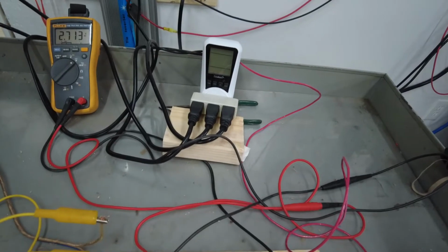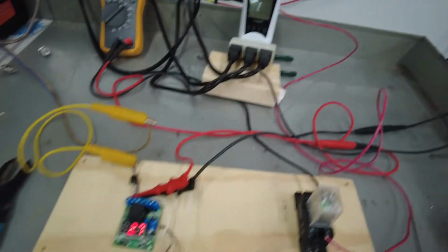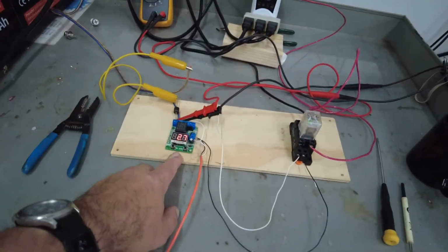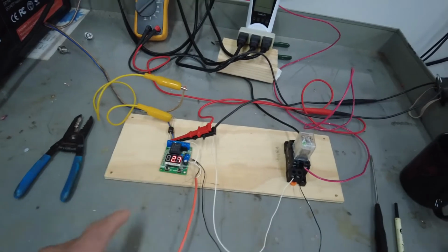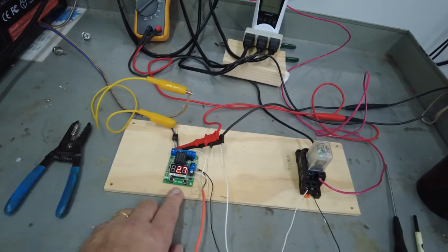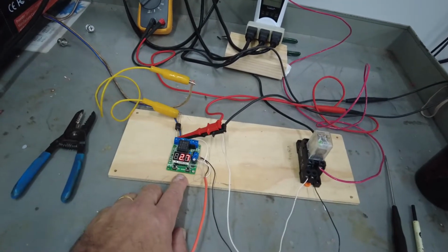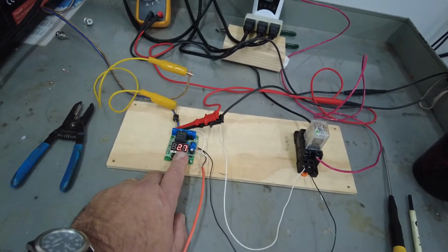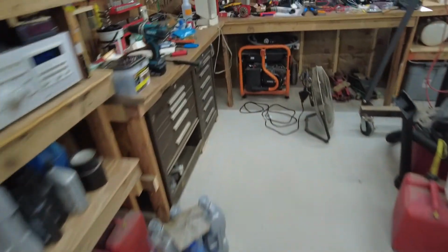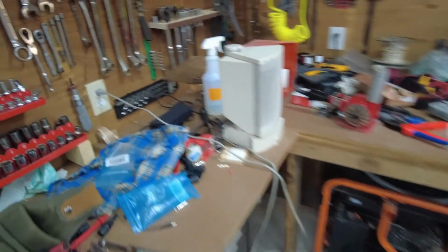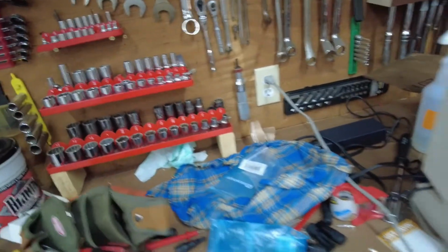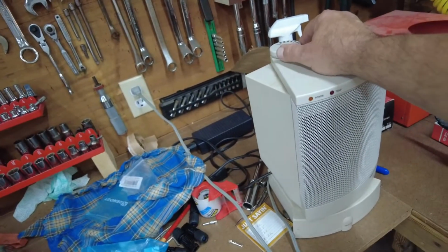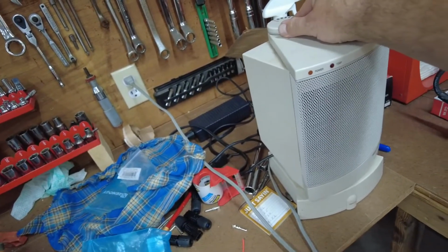So let's get started. Like I say, we're drawing 6 amps from the grid. My shop lights are on. I want to get this up to 5 volts, which would be around 10 amps. So what I have over here is a couple different loads set up. Pardon the mess. I've been really working over here and just haven't gotten around to cleaning it up. So let's turn on this heater.